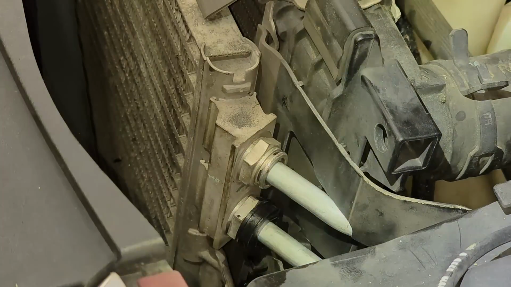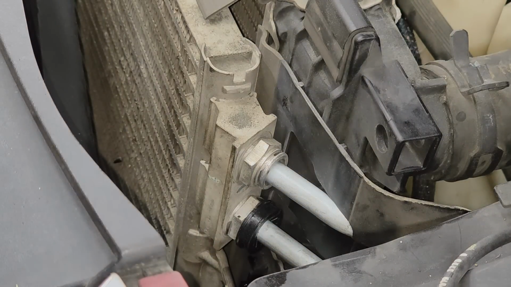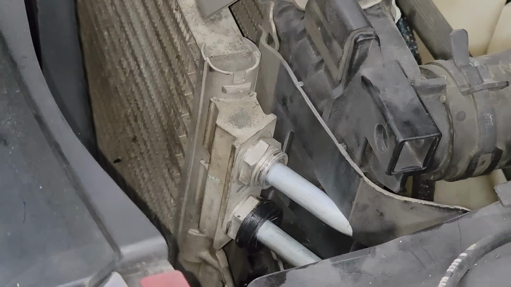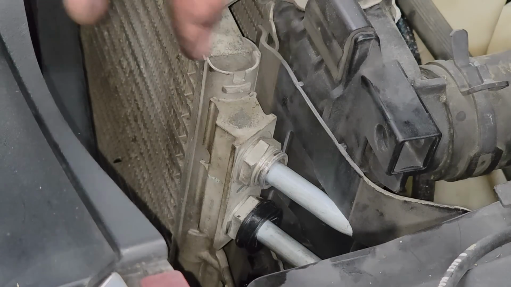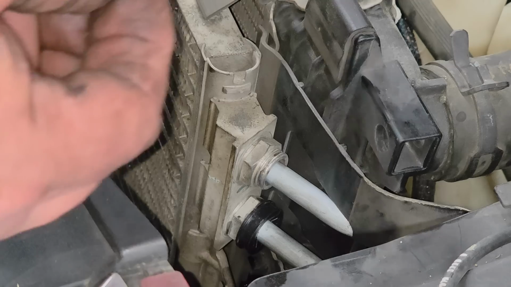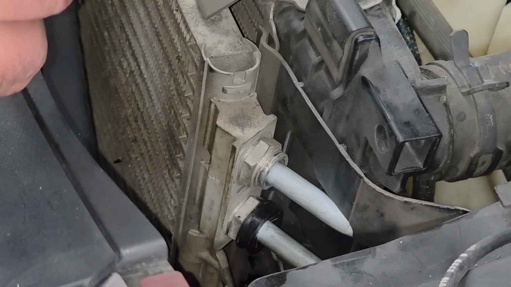So now, okay, you see how that's sitting in place now? Hopefully you could see that. Now the top one, same thing. We're going to put the clip on. There's 3 slits in here, and the clip has 3 little notches that fit into those slits.